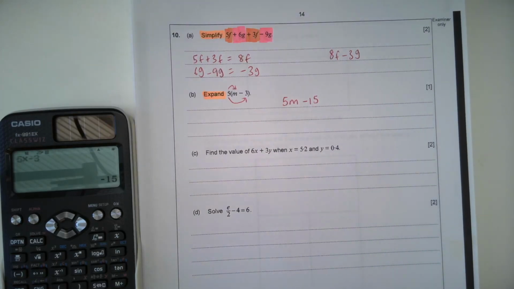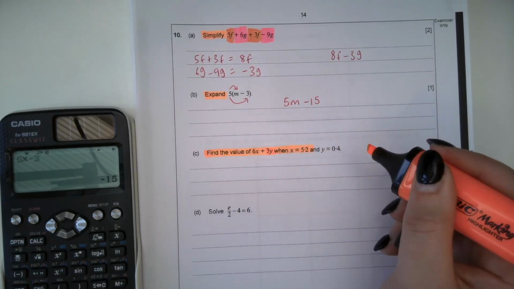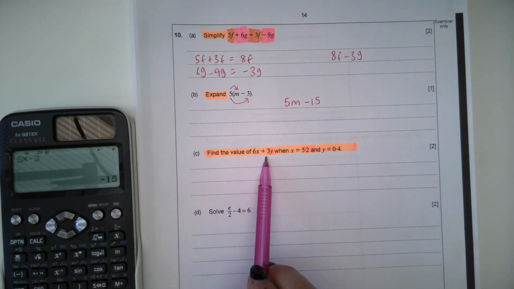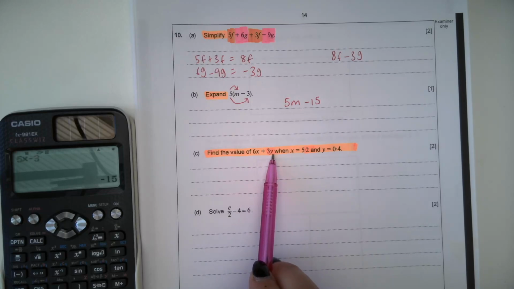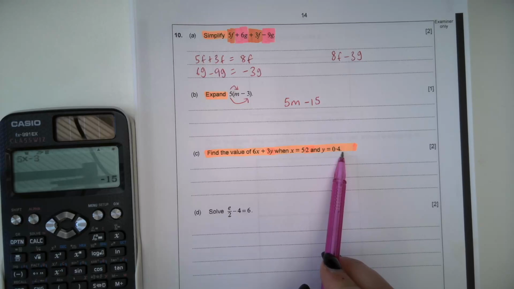Part C. Find the value of 6x add 3y when x equals 5.2 and y equals 0.4. So this is a substitution question. We've got an expression that has x and y in there, but they tell us the values of x and y. So we're going to substitute those values in.